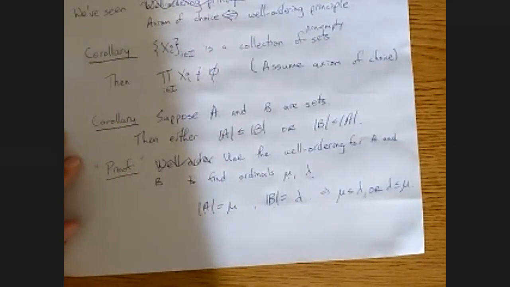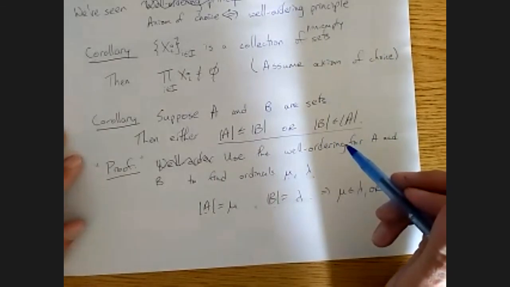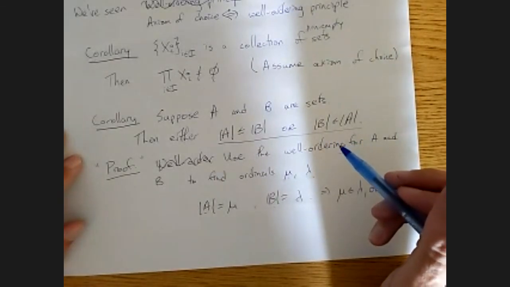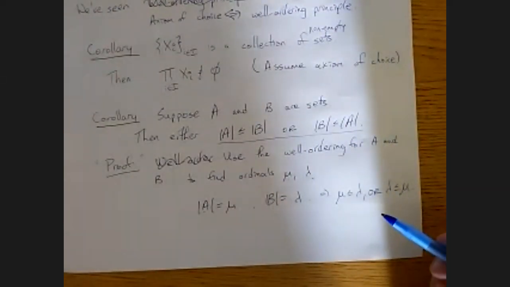Okay, so this tells you why we didn't handle it until now. This should have been one of the fundamental things about cardinality, but it requires another axiom that we didn't get to before then.